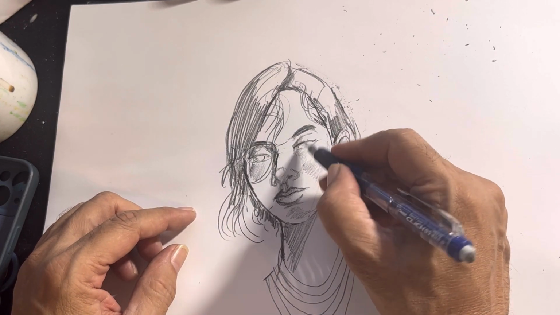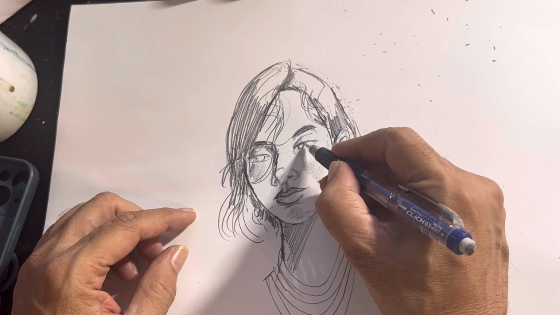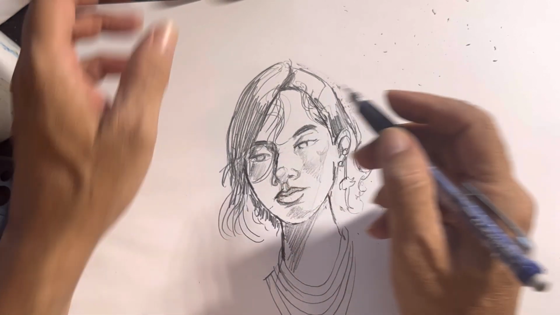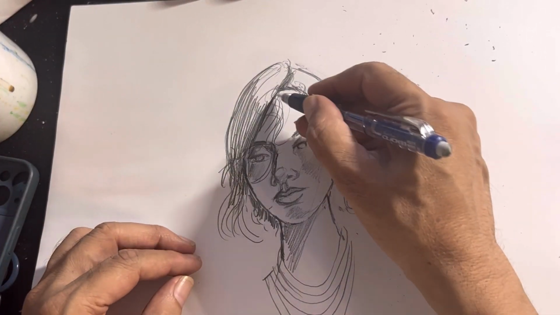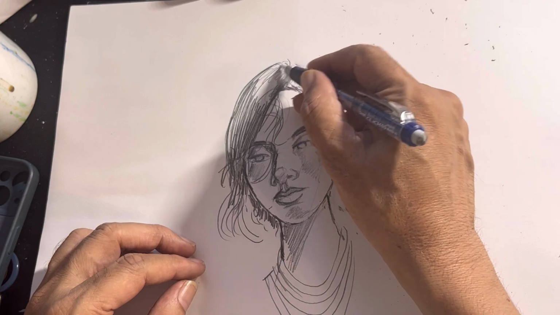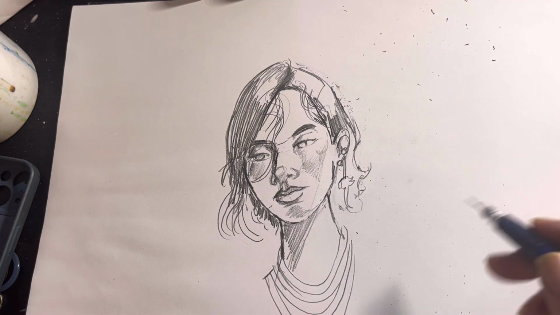Once again, you're looking at the reference constantly, which is what I'm doing here, to look back at the reference and make sure that I'm as close as possible to where I want this penciling to go, okay?